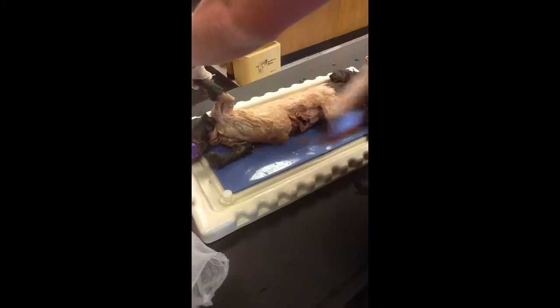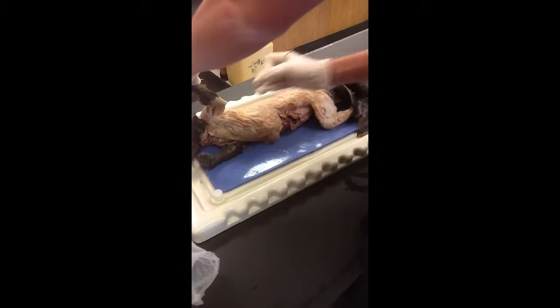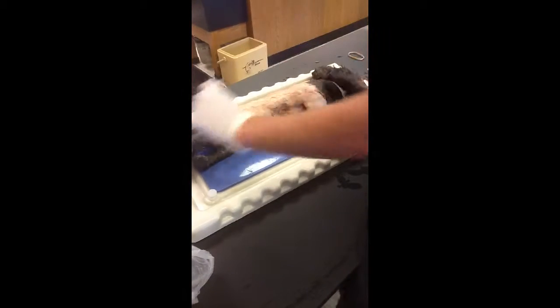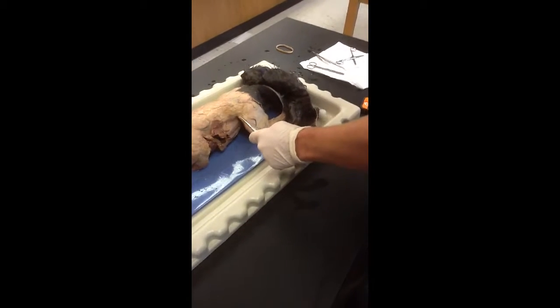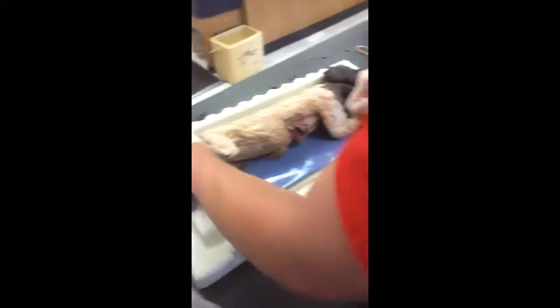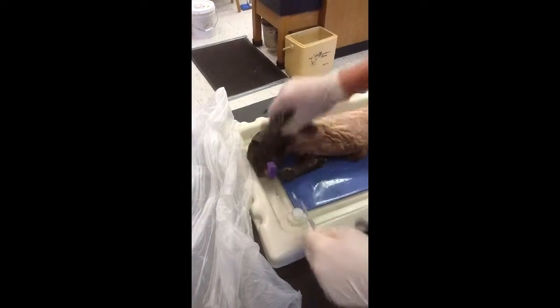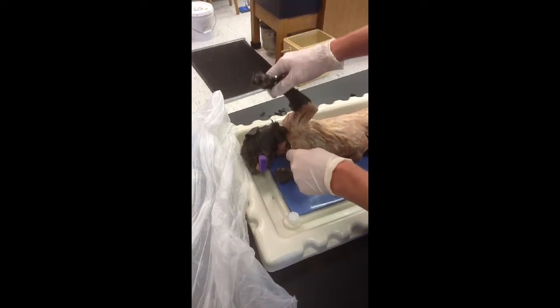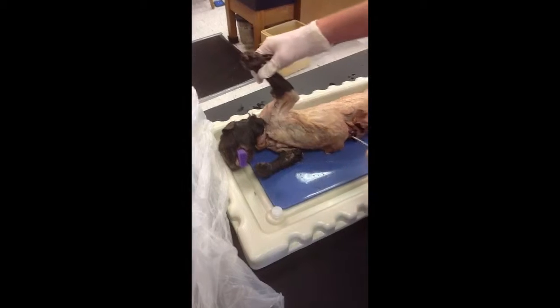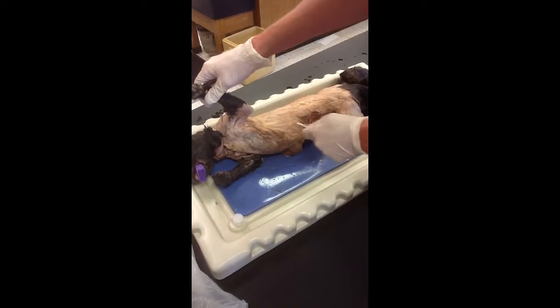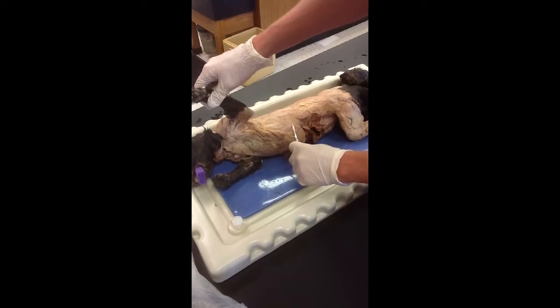right here. And then you have the biceps femoris. The sternomastoid is right under the neck area right here. And the serratus anterior is in the abdominal area, but it's right in the upper side by the external oblique.